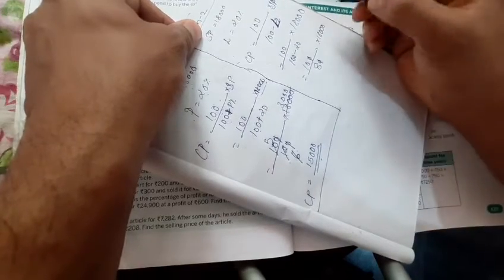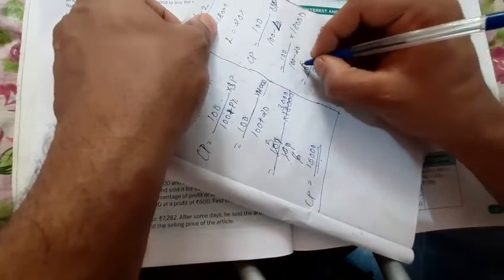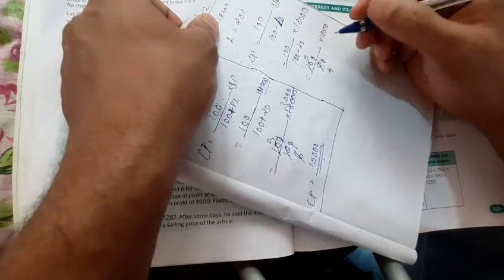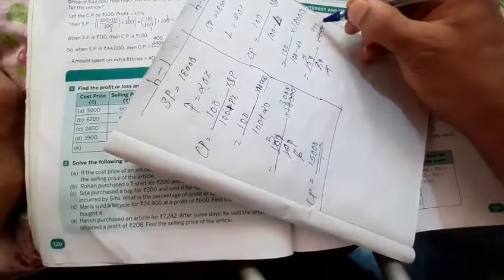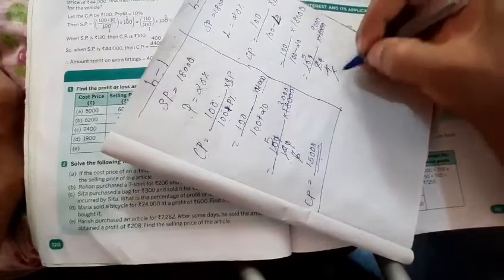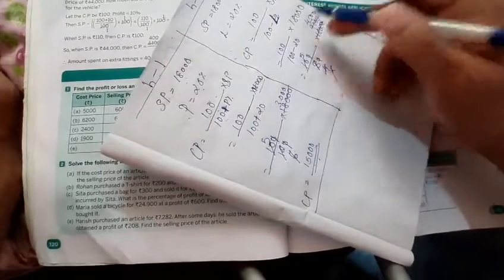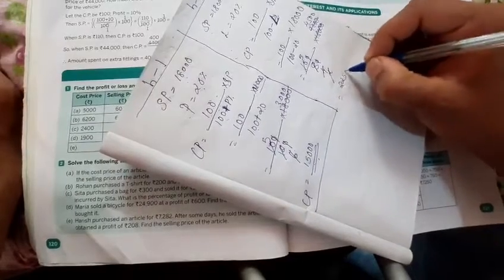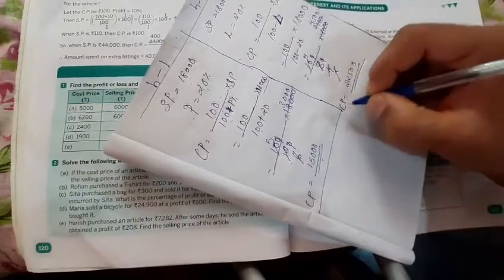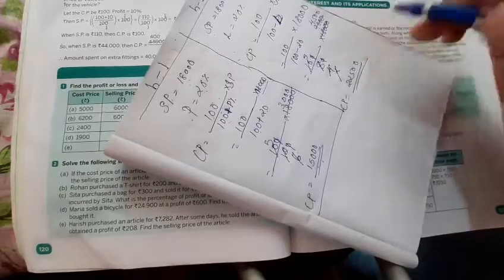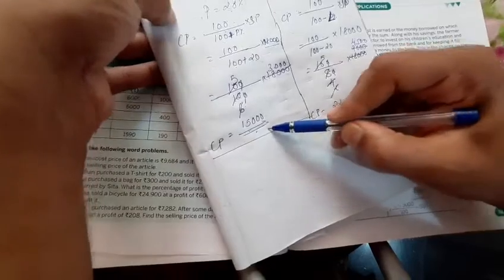This 0 and this 0 we can cut, and this 8 and this 10 we can cut. 5 to the 10 and 4 to the 8. This 4 and this 18,000 we can cut, then it will become 9,000 over 2. Again we can cut with 2. This is 4,500. 4,500 into 5, then you will get 22,500. Clear? So the cost price of the second horse is 22,500. Clear?